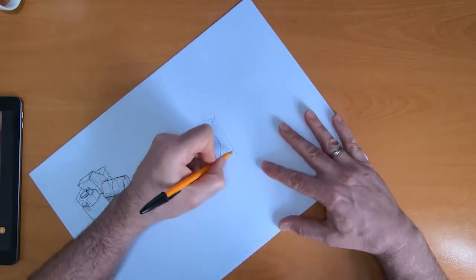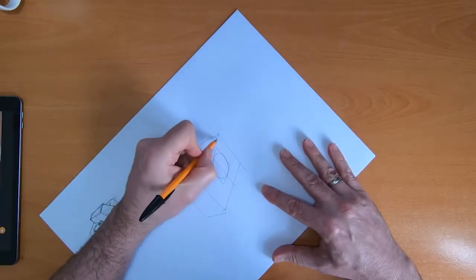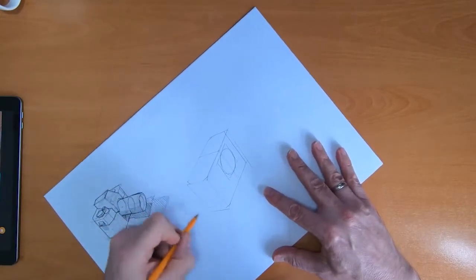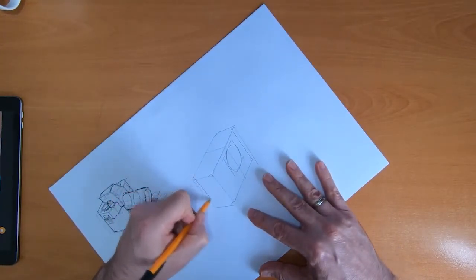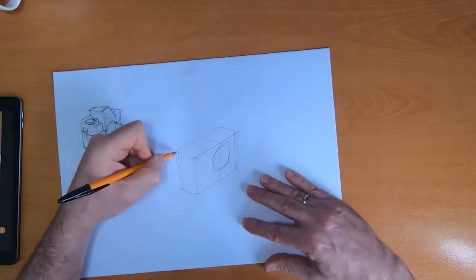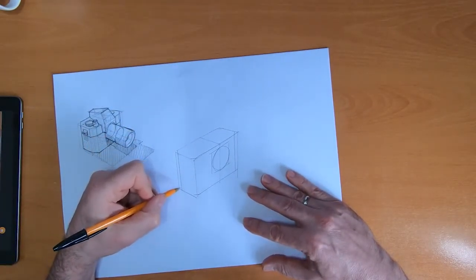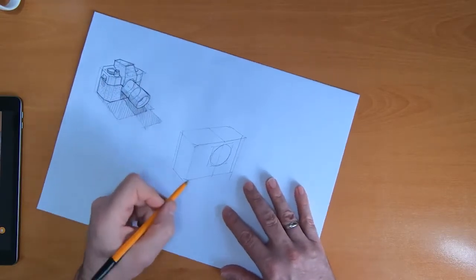Carry on with those chamfers. This one here, I'm just going to drop this down, so I won't really see that. And the same with this one here. Again, just drop that down. Okay, you can see that the chamfer angle on that line is pretty much the same. So what else goes on?